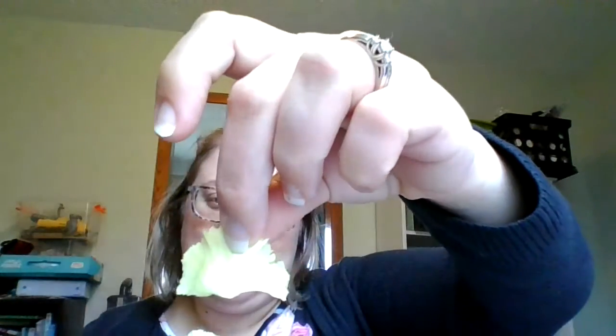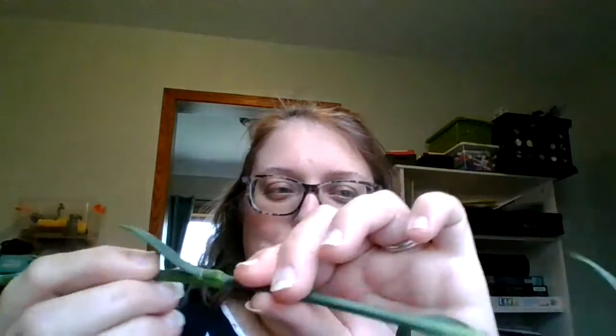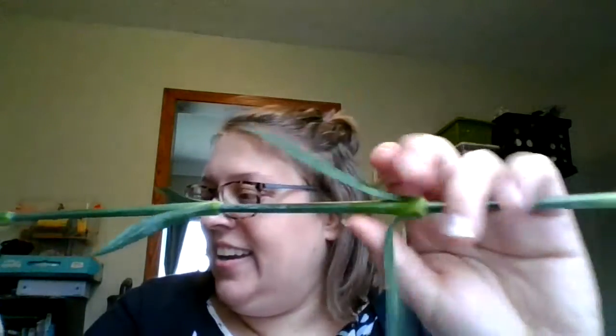And these are the petals on the flower. You can kind of look at those. There you go, the petals. Oh, dropping petals. So the petals. I showed you the leaves. The stem is right here.